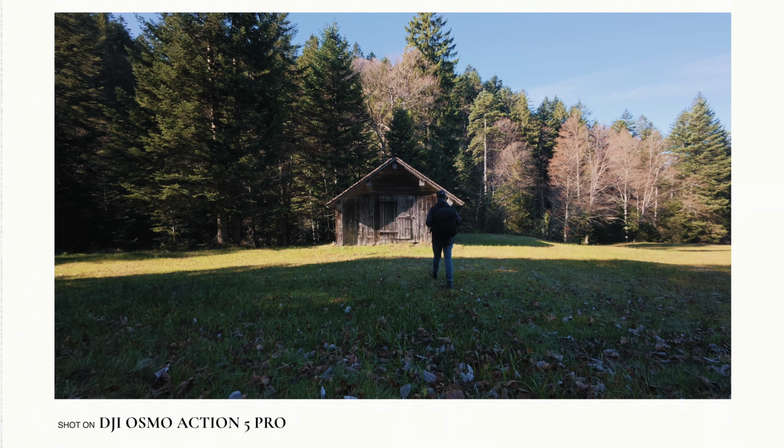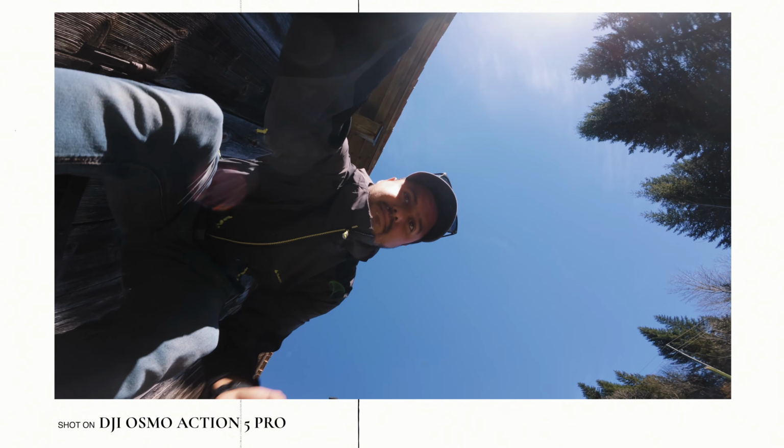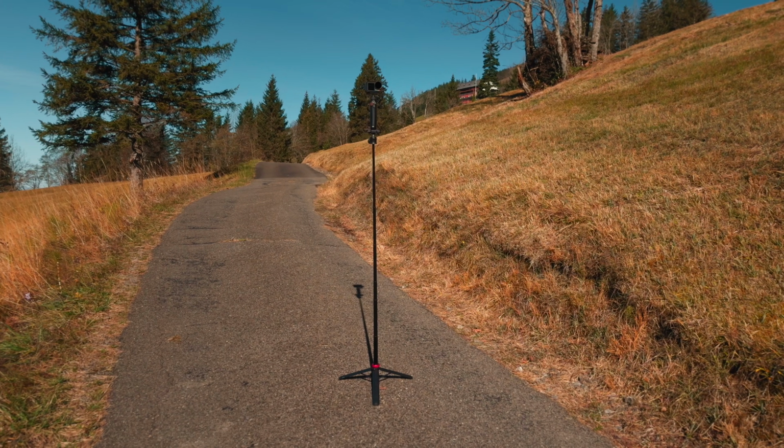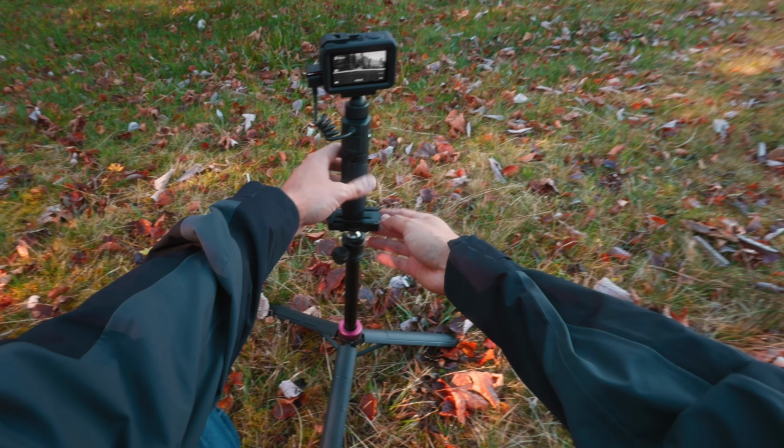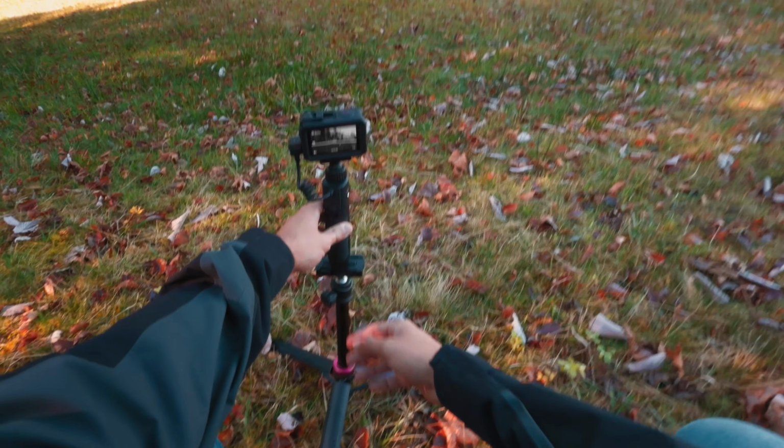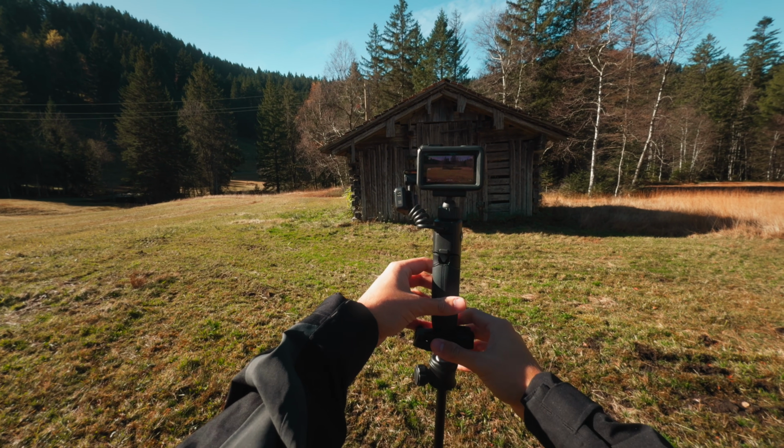The next tip I have for you is to include static shots. A tripod that has a built-in extension pole allowing me to raise the camera to the perfect height, giving me more flexibility to position the camera. In this way I can capture a variety of shots of myself.